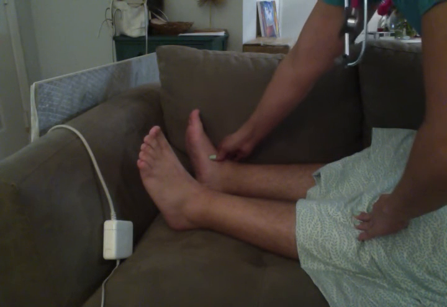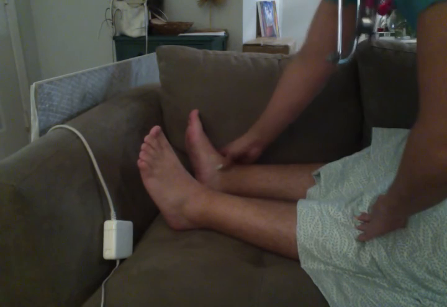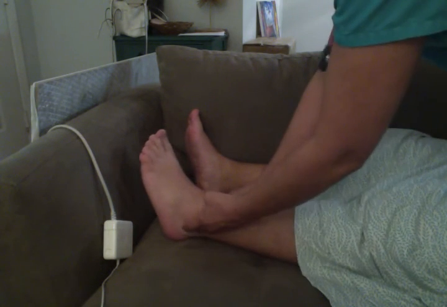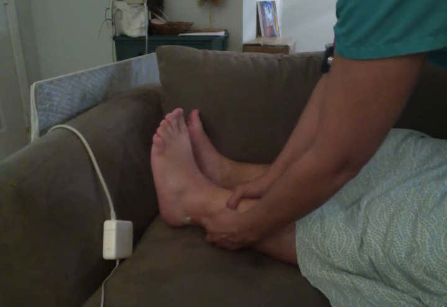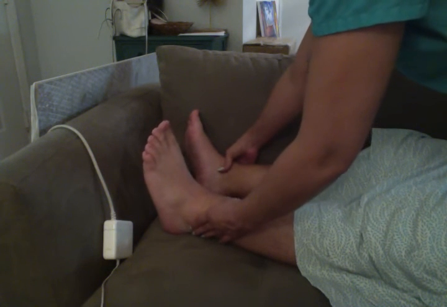And we would check both feet to make sure pulses are even. And the posterior tibialis would be just behind the ankle bone, right here. And check both. And those pulses are even bilaterally.